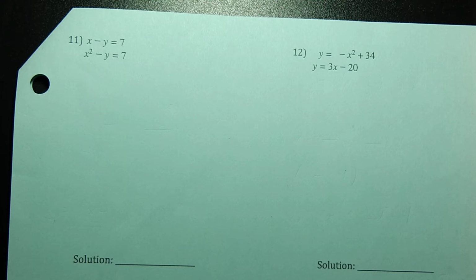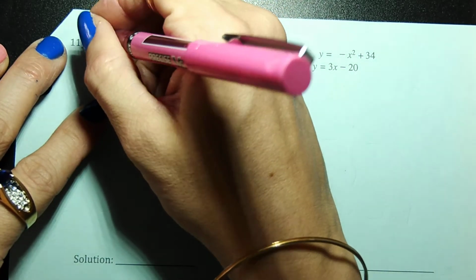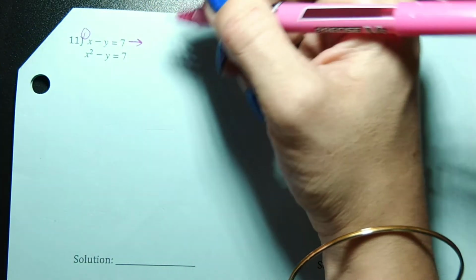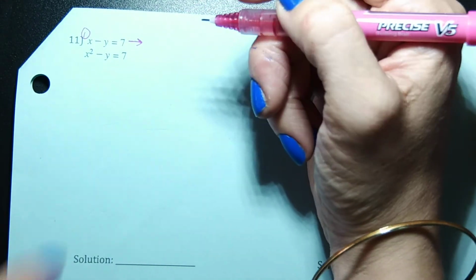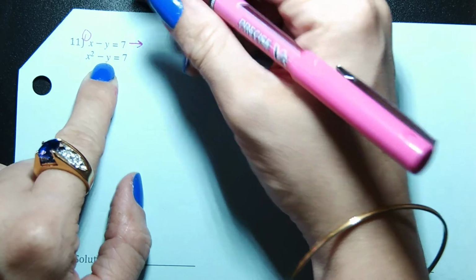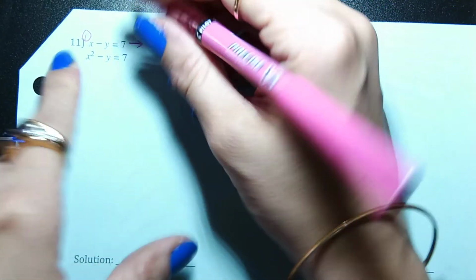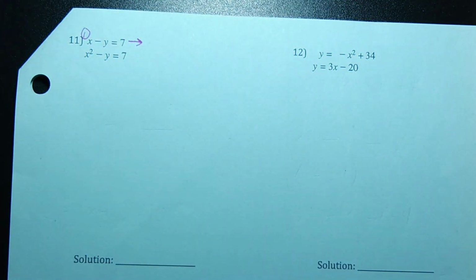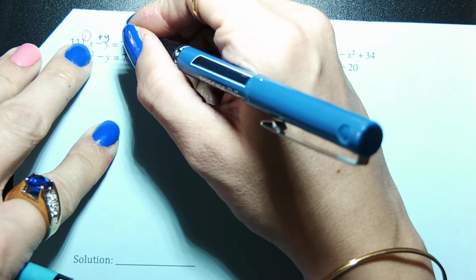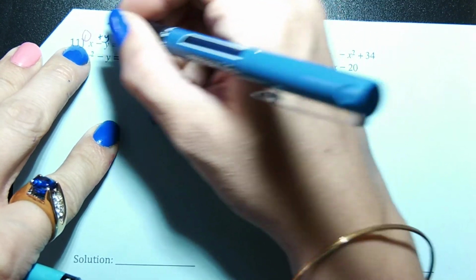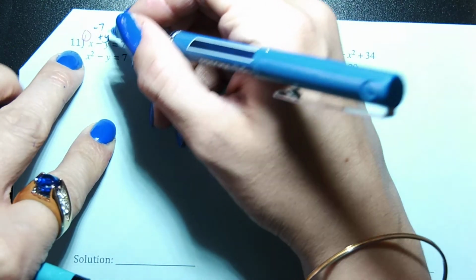All right, folks, there was the timer. Let's see how we're doing on this problem. So we've got a linear equation, and we need to put that in slope-intercept form or just y equals form. There's a few different ways you can do this. I'm going to add the y over to the other side to make it positive, and then I'm going to subtract the 7 to move it to the other side.